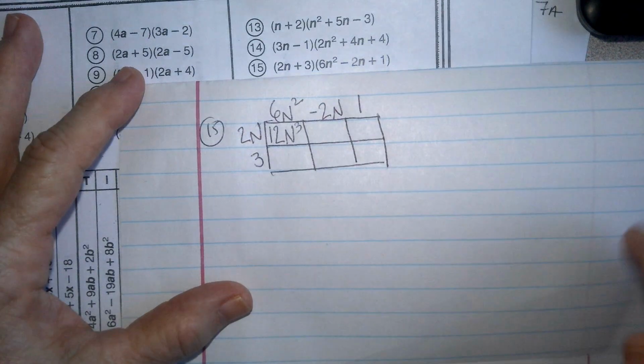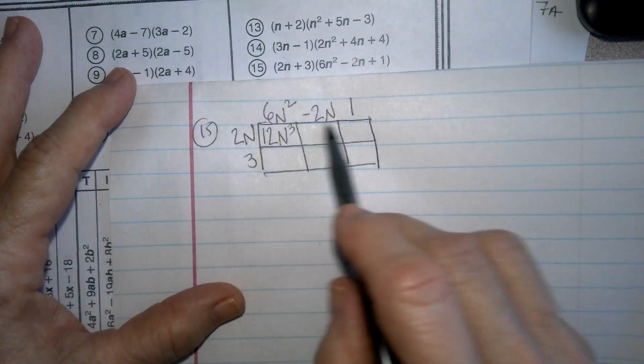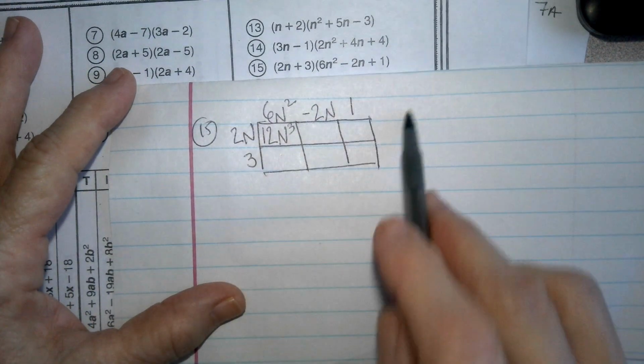Joelle, get this down, please. I have it down. Okay. You have the box written? Yes. Okay, start multiplying it then.